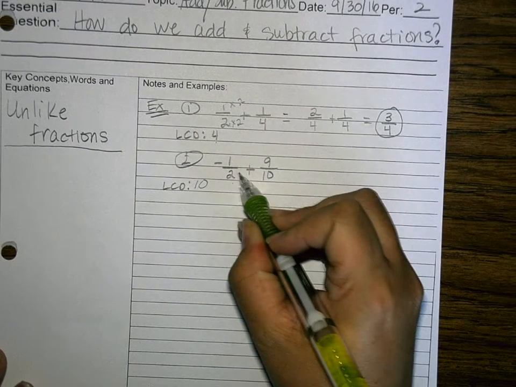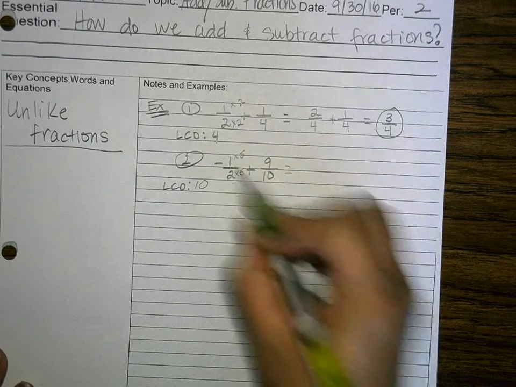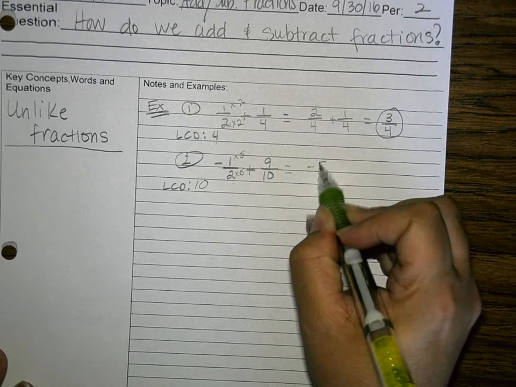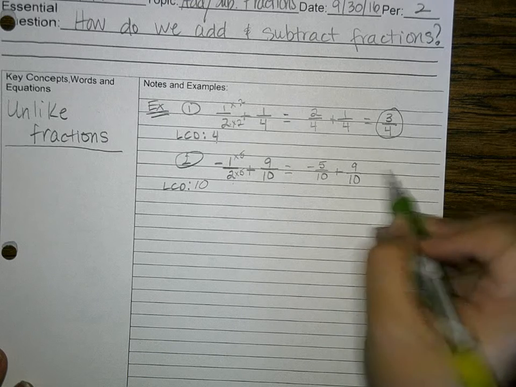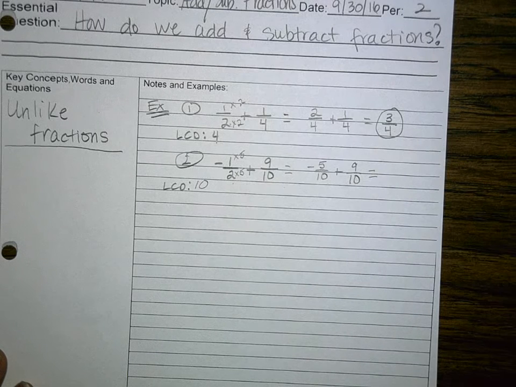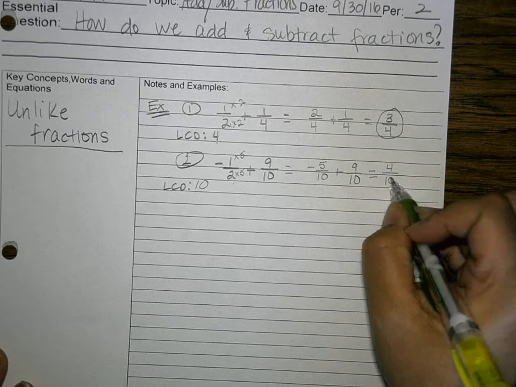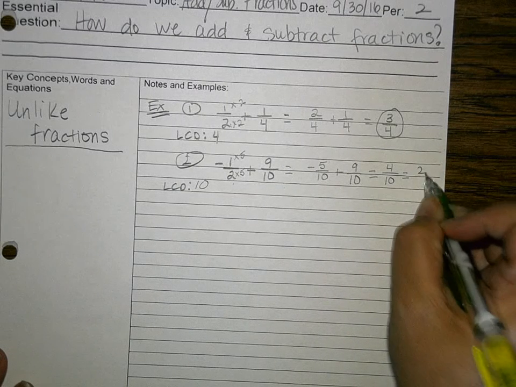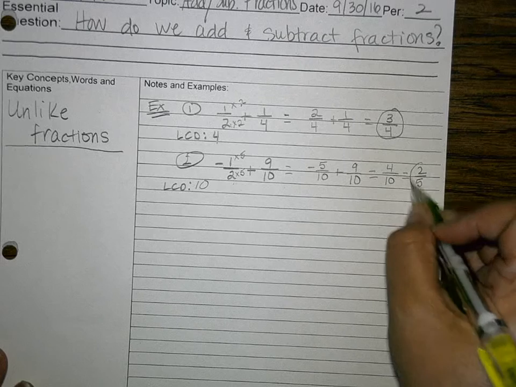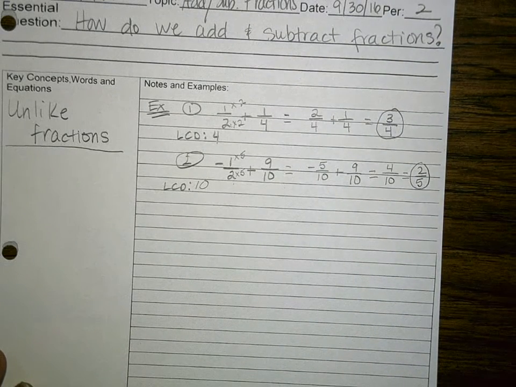We have to multiply by 5, right? To get to 10. So now we have negative 5/10 plus a 9/10. What's negative 5 plus 9? 4, right? So 4 over 10, but we can simplify. We can divide by 2. So when you divide by 2, you get 2/5. Good. So we went from 4th grade to 7th grade. That was it, really. Okay?